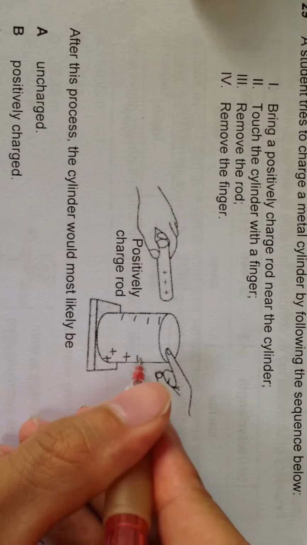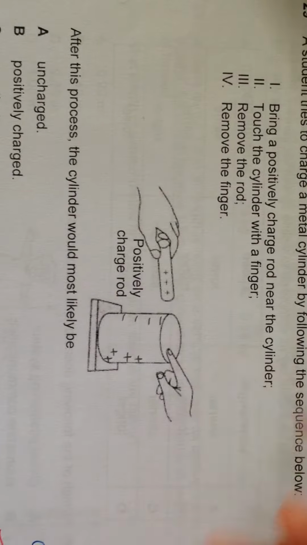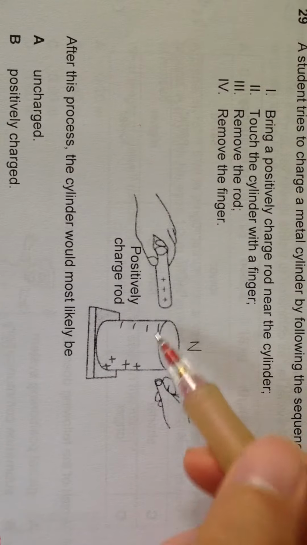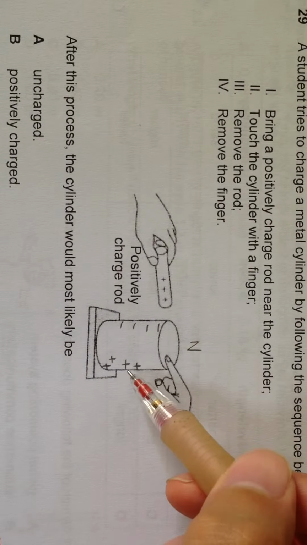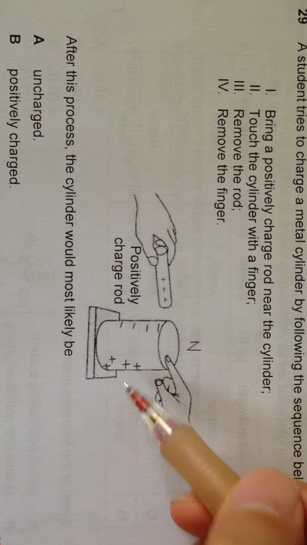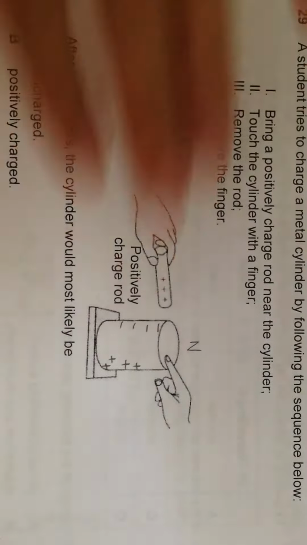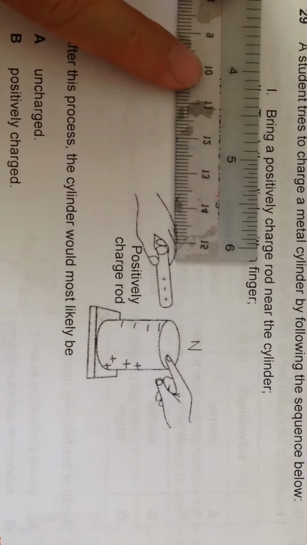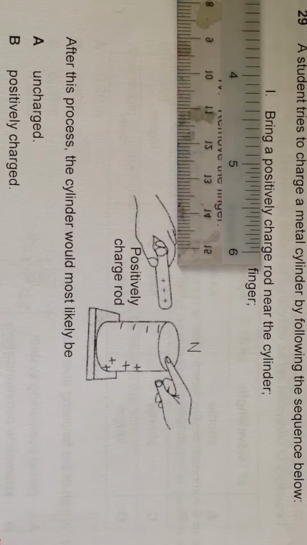Okay, but overall, the cylinder is still neutral because it has the same number of negative charges and the same number of positive charges. So I'm going through step by step. That is what will happen when you bring it near.